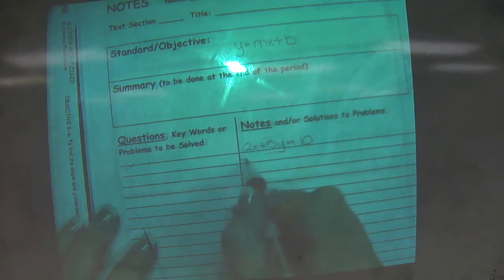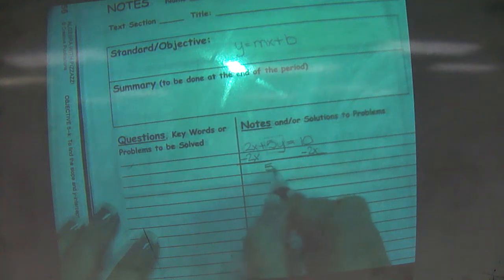All right? So the first thing we want to do is get all the y's on one side of the equation. So let's add negative 2x to both sides. So now we have 5y by itself on one side equals negative 2x plus 10.